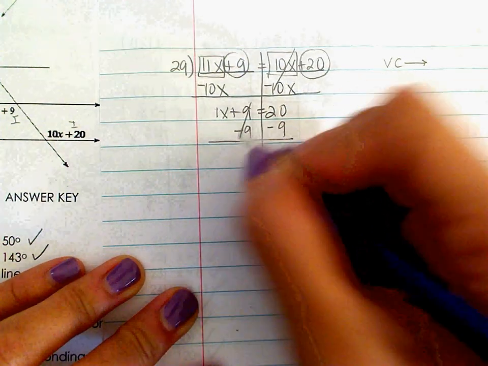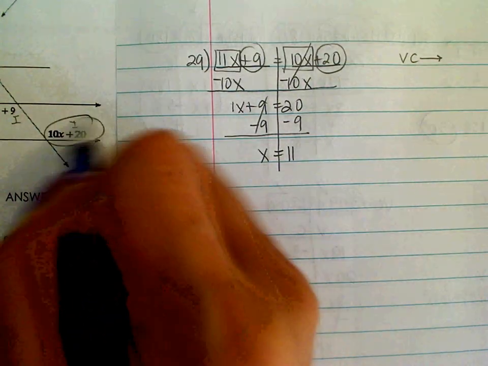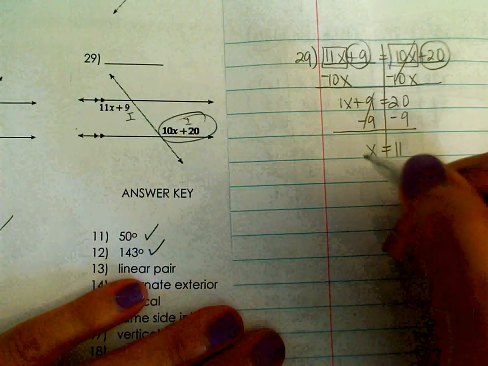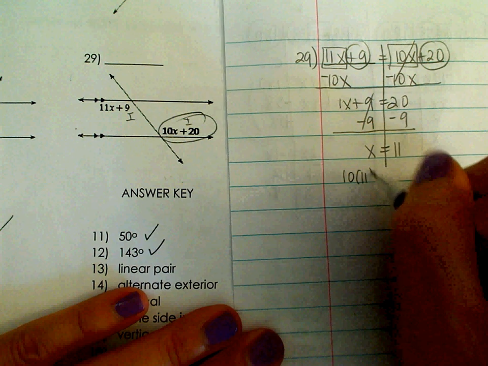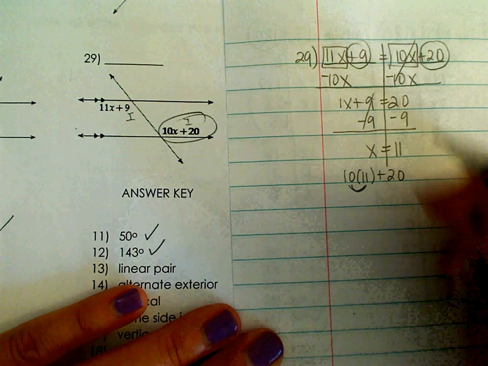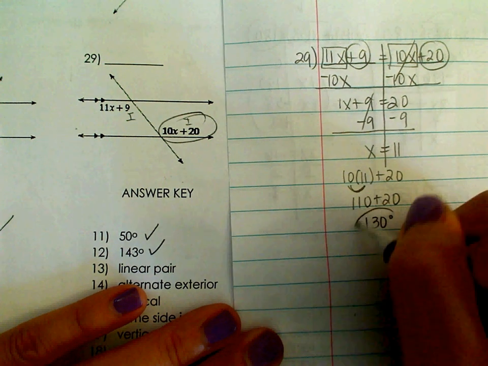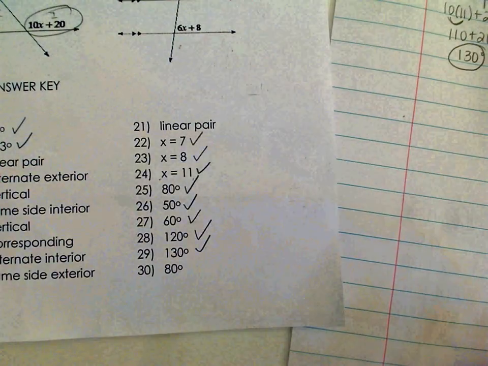X is 11. Let's look at the bold. Let's put that in. So 10 times 11 plus 20. That's a pretty obtuse angle. Let's see. 10 times 11 is 110 plus 20. So it should be a 130-degree angle. So let's see if that's what it is. Yes, it is. I just wanted to double check before I go on and have the wrong X.